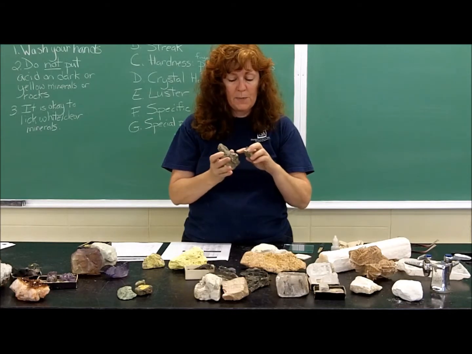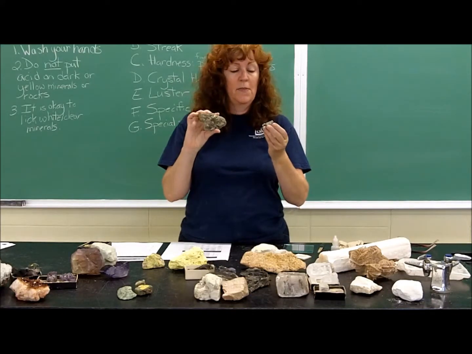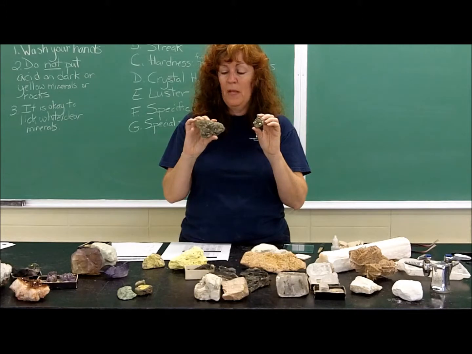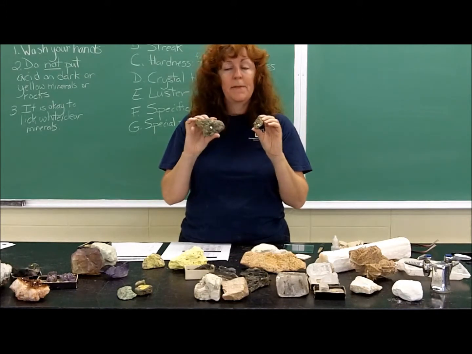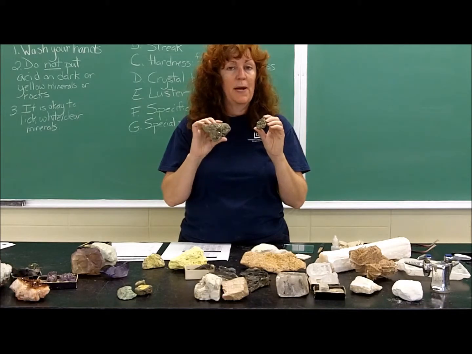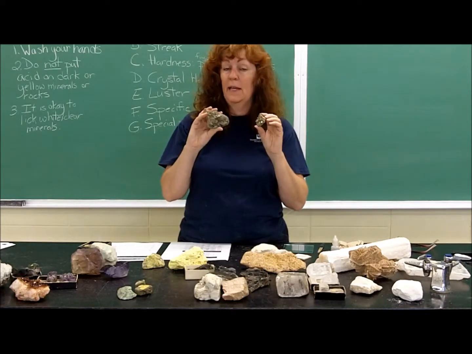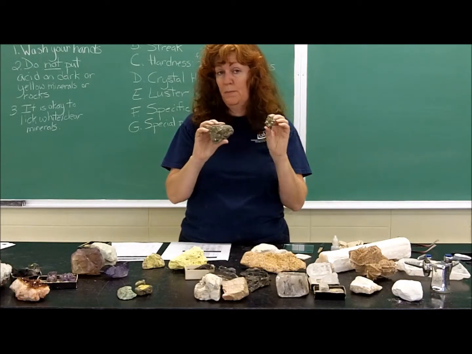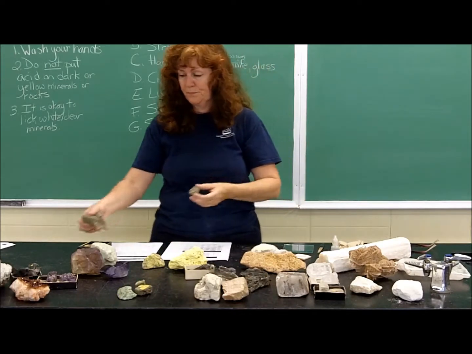It also has particular crystal habits. This is a more massive form, but once in a while, if you go on Google, you can see perfect crystal habits for pyrite, and you'll see that it can have a cubic form. It's very beautiful when it's in that form.